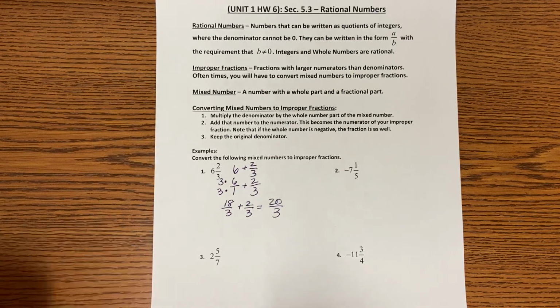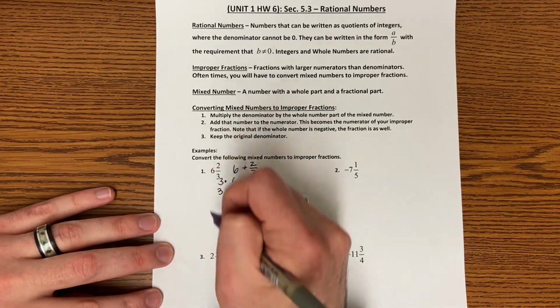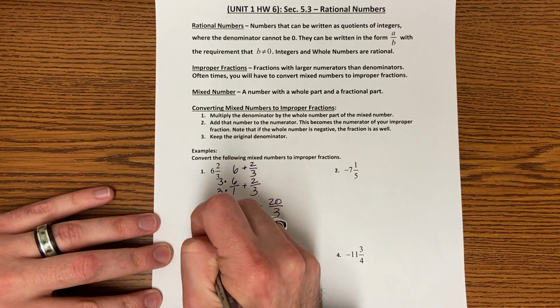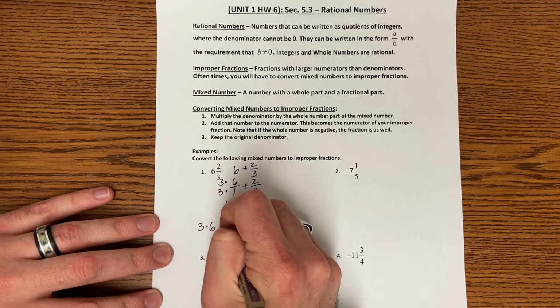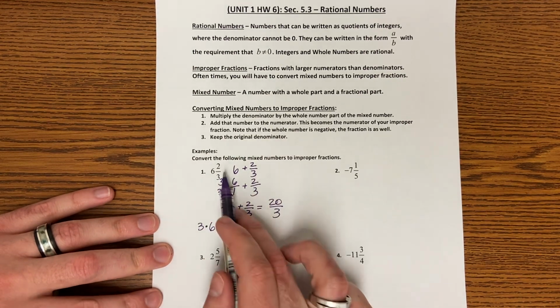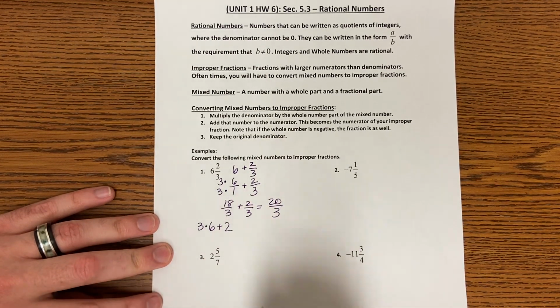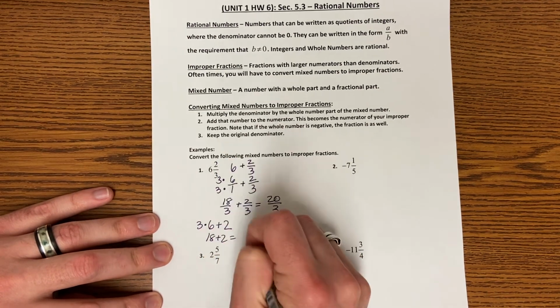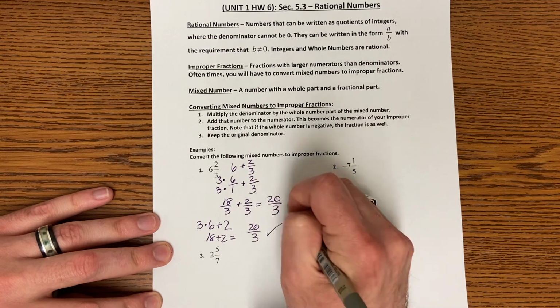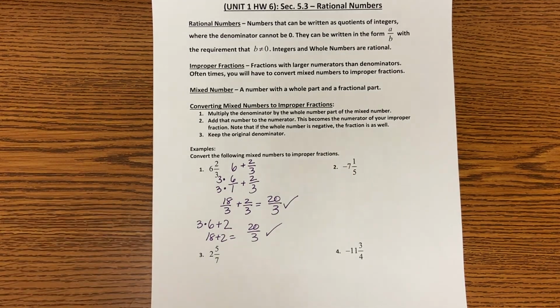Again, to get this numerator, one trick people recognize is you take your denominator 3, you multiply it by the number in front, 6, and then you add 2, the number up here by itself. It's a shorthand way of doing that because 18 plus 2 is 20, and you just leave it over the denominator of the fraction. So you'll see that no matter which way you do this, you'll get the same answer.